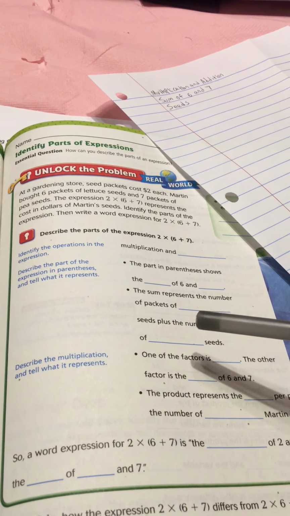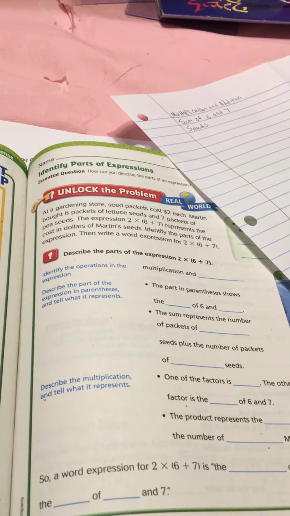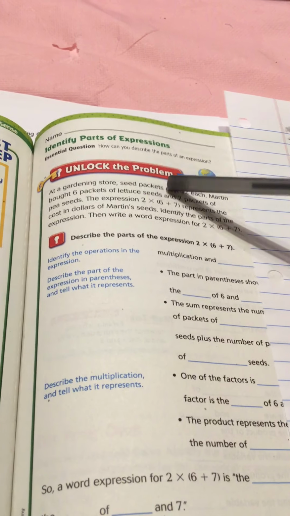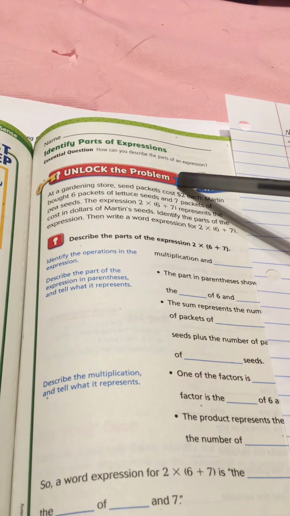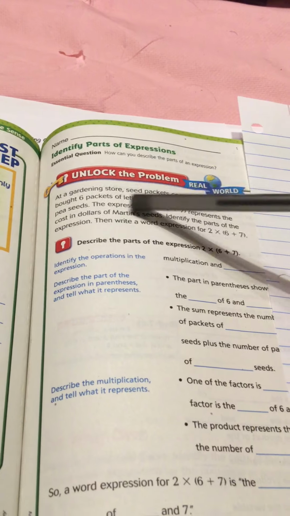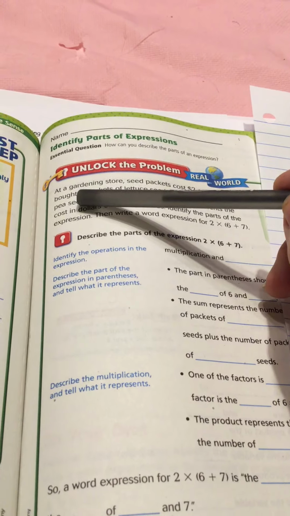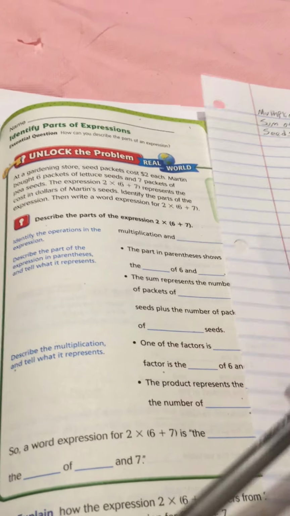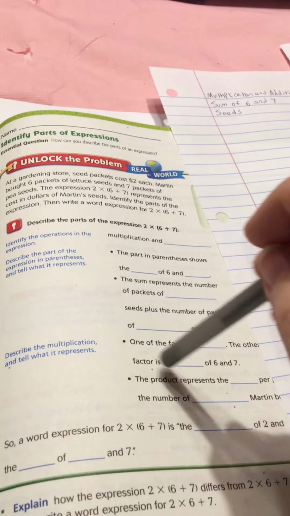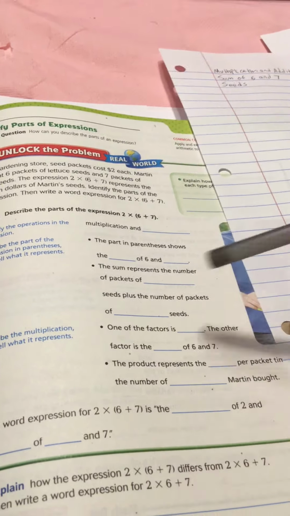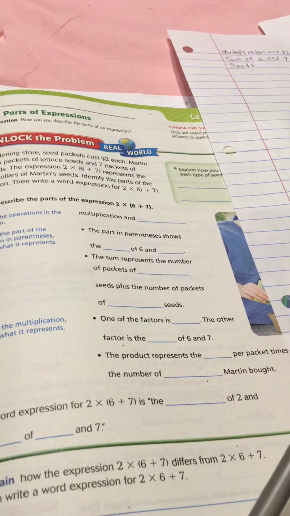What we're saying is that each packet is $2. So we're buying lettuce seeds that cost $2 and we're buying 6 of them. We're buying pea seeds that cost $2 and we're buying 7 of them. So our product represents the price per packet times the number of packets Martin bought.